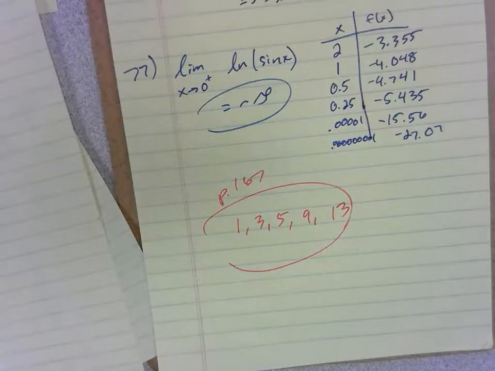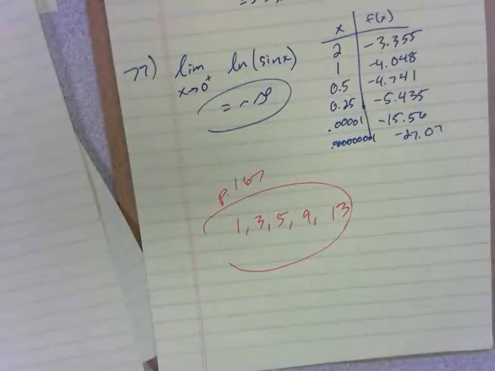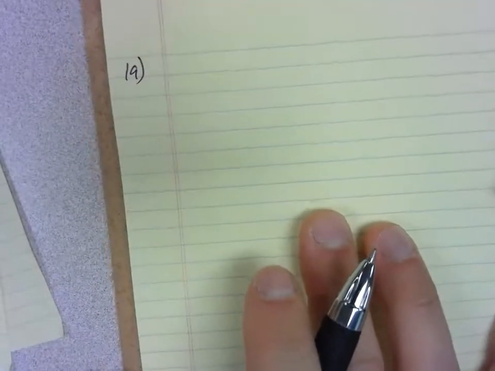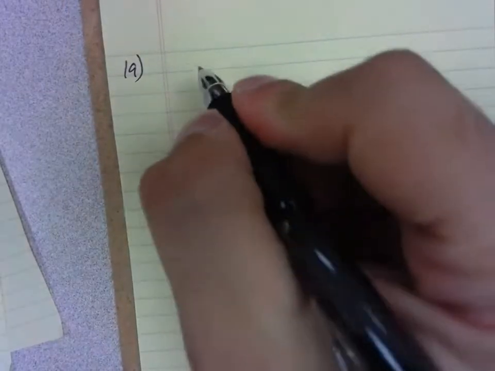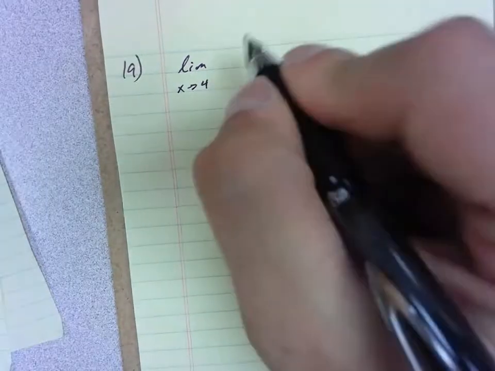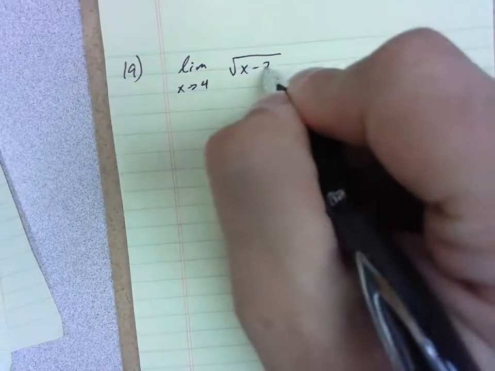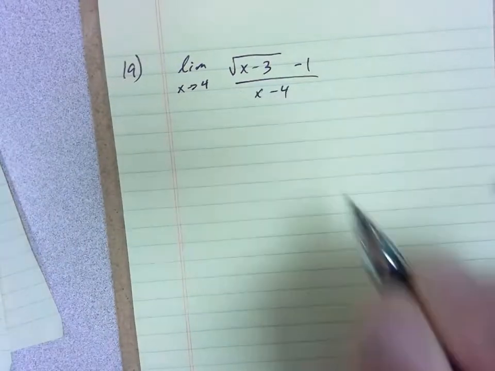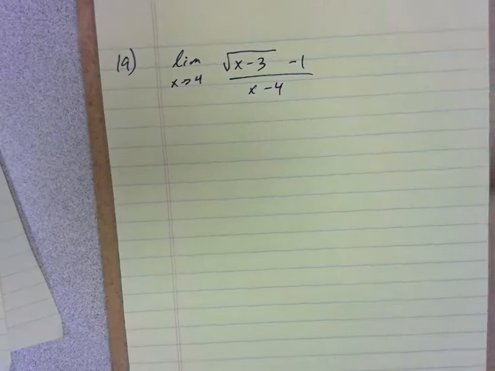All right, so we're going to start with the review, and we'll start in order. So that would put us at number 19. 19 would be the first one. Let's do number 19. All right, and I think Hunter, that was you. So tell me what the problem is. The limit as x approaches 4 of the square root of x minus 3 minus 1 over x minus 4. Okay, so direct substitution fails.